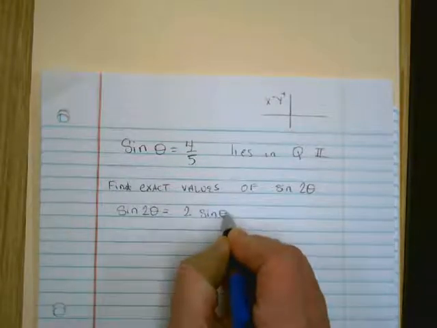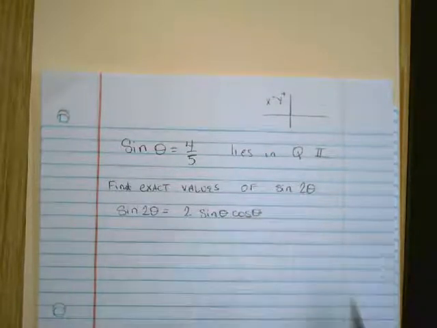Well, I know that the sine of 2 theta is equal to 2 times the sine of theta times the cosine of theta. So I'm going to use that.